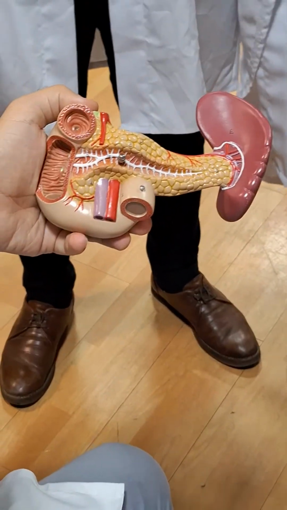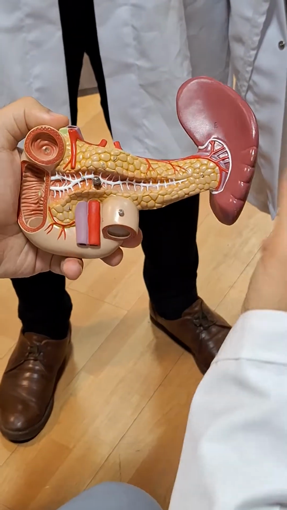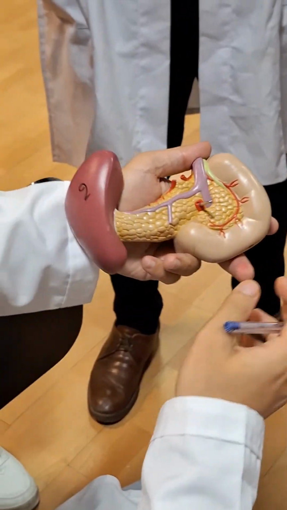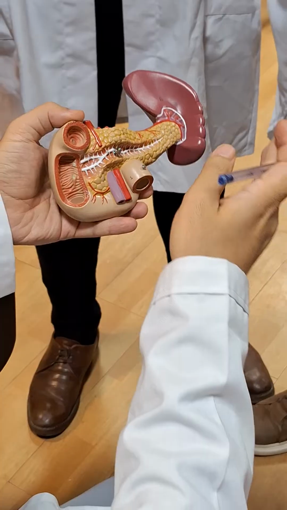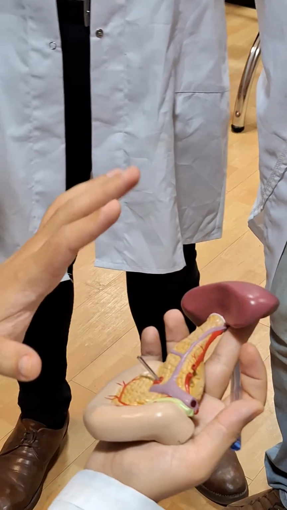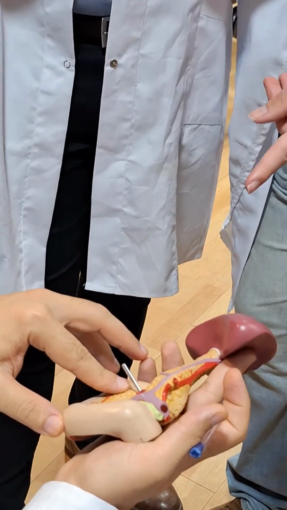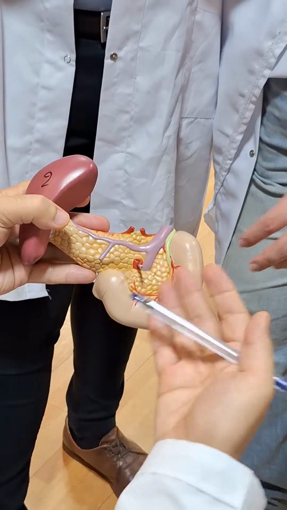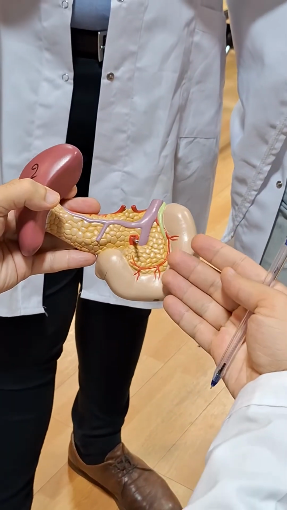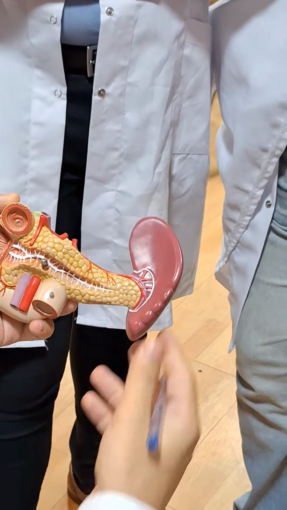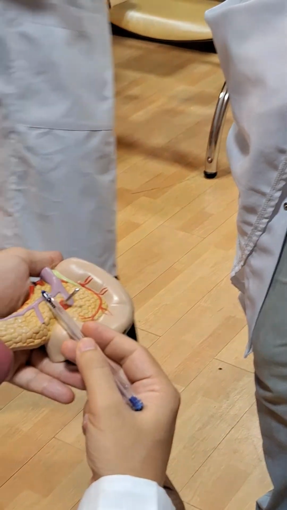Another structure is the pancreas and spleen. As you can see, the pancreas has this part. This is anterior, this is posterior. How do you recognize the anterior and posterior? From the C shape of the duodenum. The C shape of the duodenum is located in both anterior and posterior views. This C shape in the posterior view is located to this side, but in the anterior view to the opposite side. And also, when you find this vein, which vein is this?